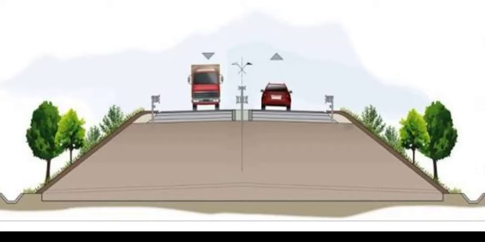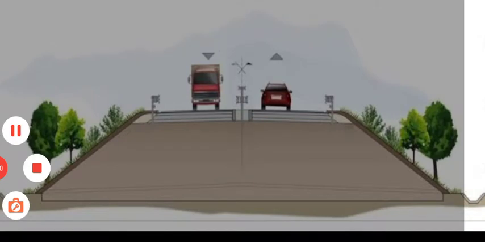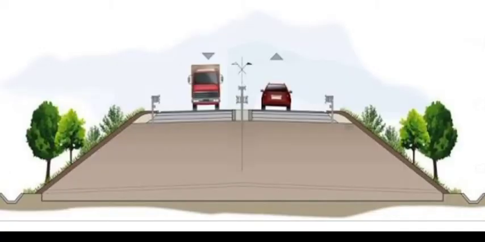A highway embankment is designed and constructed such that the formation level is above the ground level and also sustainable in case of high flood conditions, or it should be above the highest water table, so that it does not affect the pavement structure, that is base, sub base and wearing course.